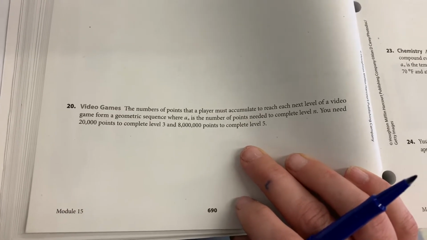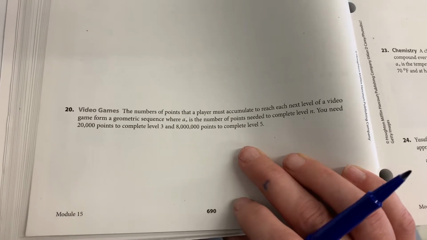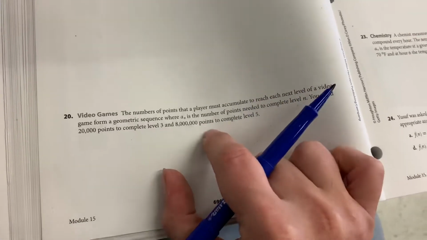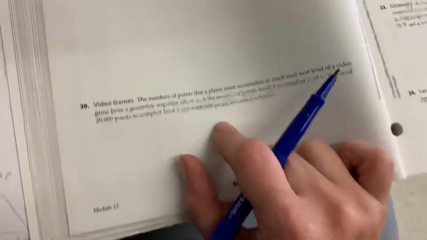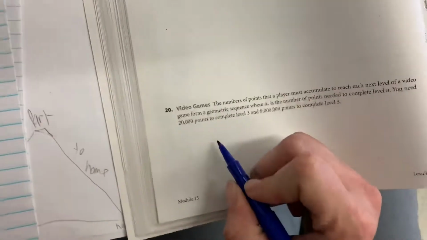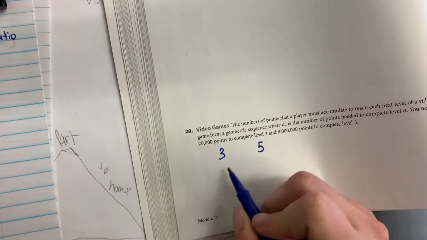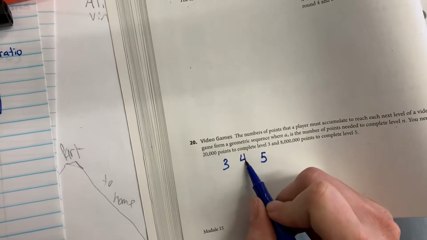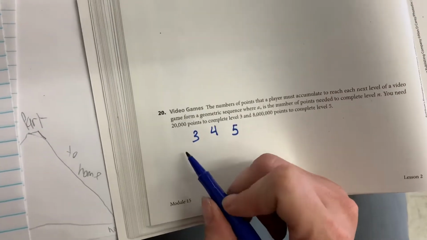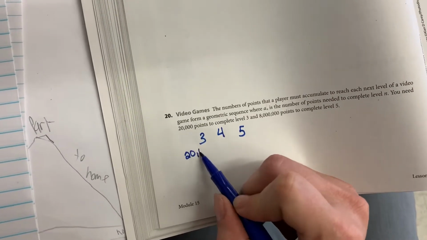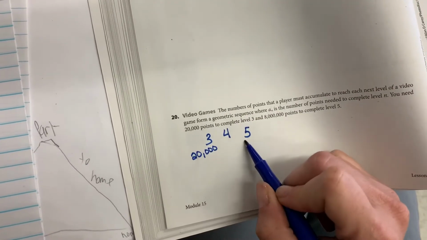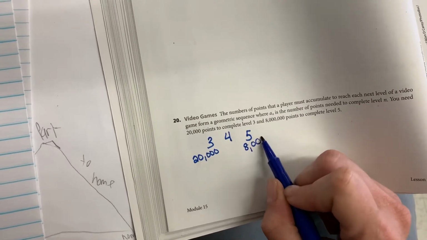So they didn't give us our first term, and they didn't give us our ratio, and they didn't even give us terms that are in sequence. They gave us the third term, and they gave us the fifth term. So we've got another term in between the two. So the third term is 20,000. The fifth term is 8 million.